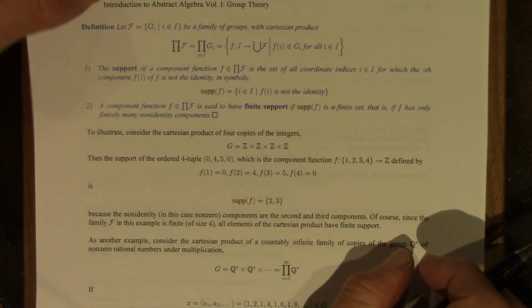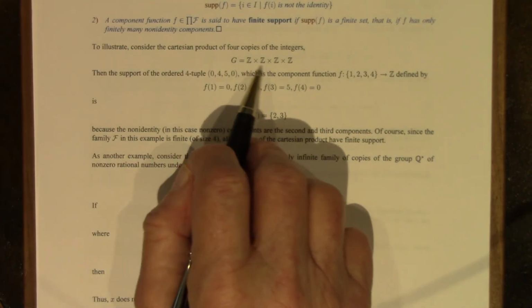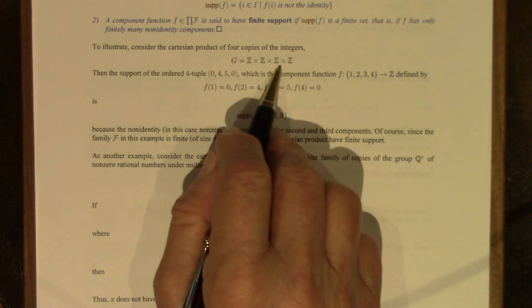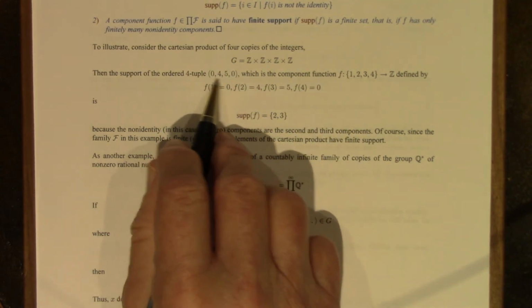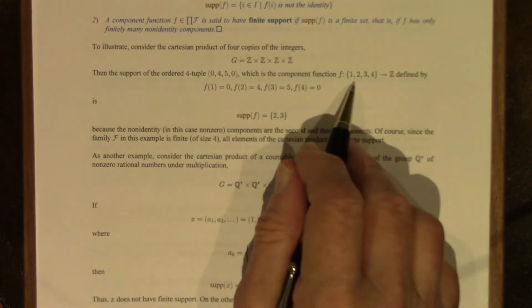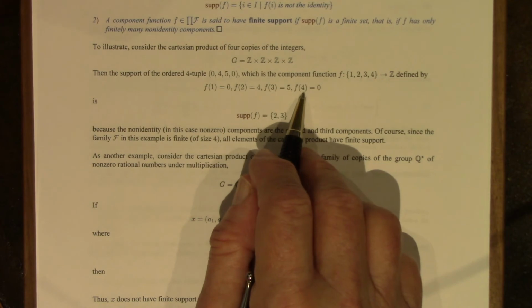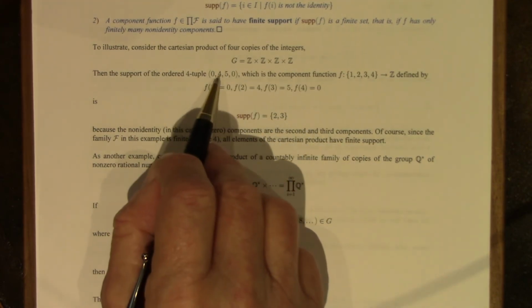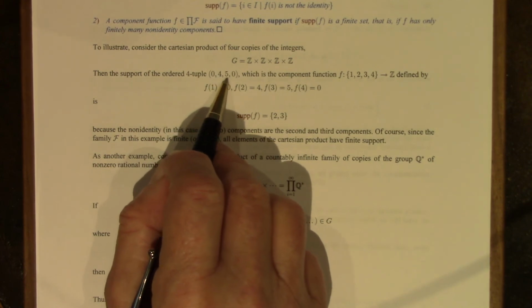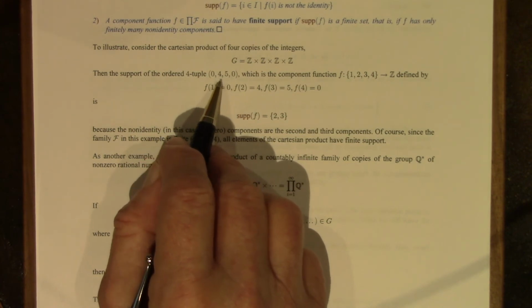A couple of examples. This Cartesian product is the product of 4 copies of the integers. So this is a 4-tuple, or in other words, it's a component function. Its support is the set {2, 3} because the second and third positions are the only positions that are not identity values.